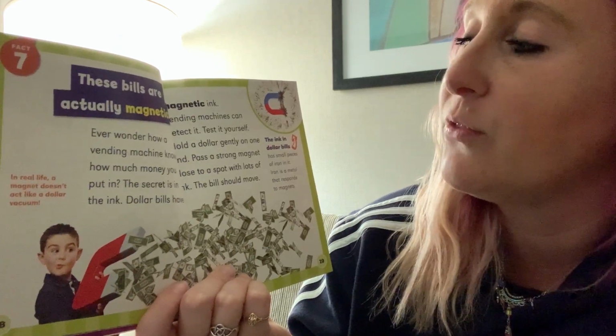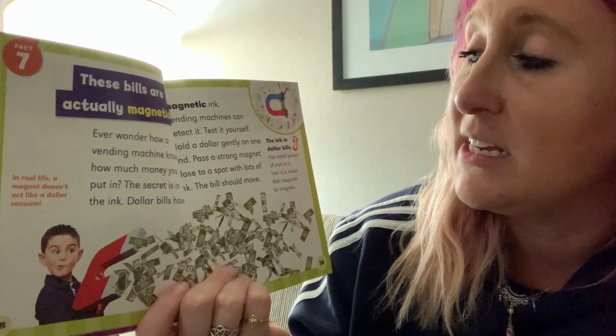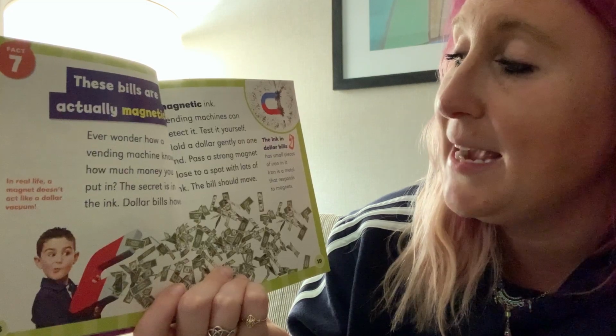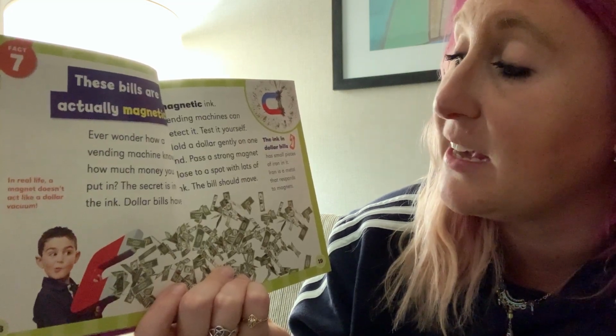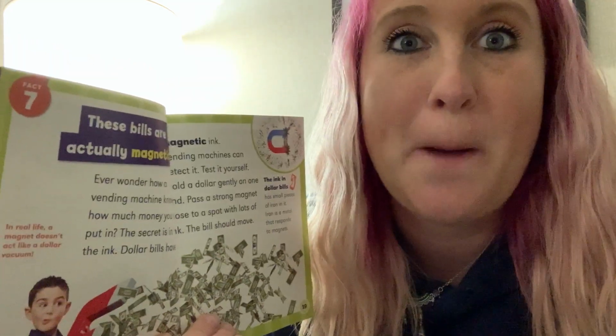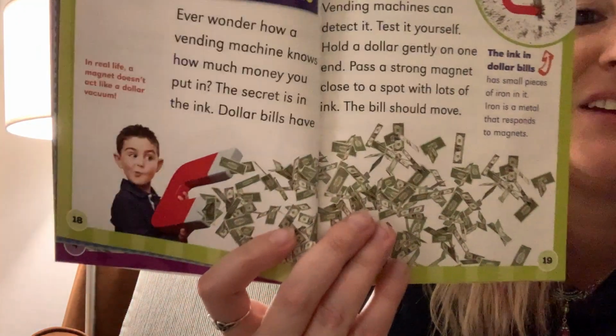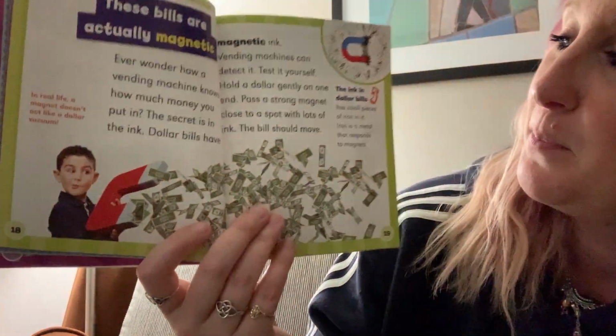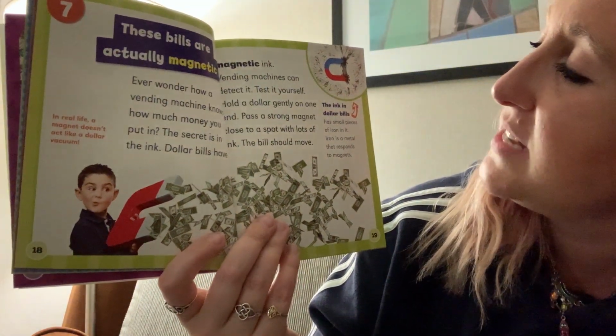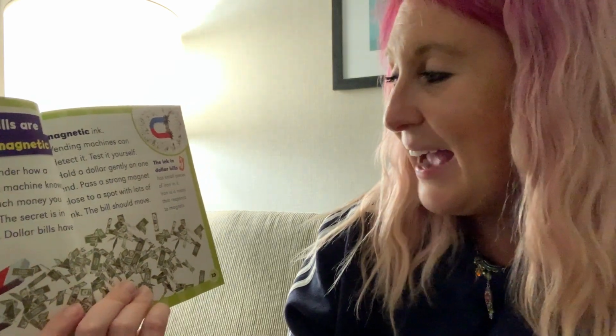Test it yourself. Hold a dollar gently on one end and pass a strong magnet close to a spot with lots of ink, and the bill should move. That is so cool. The ink in dollar bills has small pieces of iron in it, and iron is magnetic. Iron is a metal that responds to magnets, or you can just say it is magnetic.